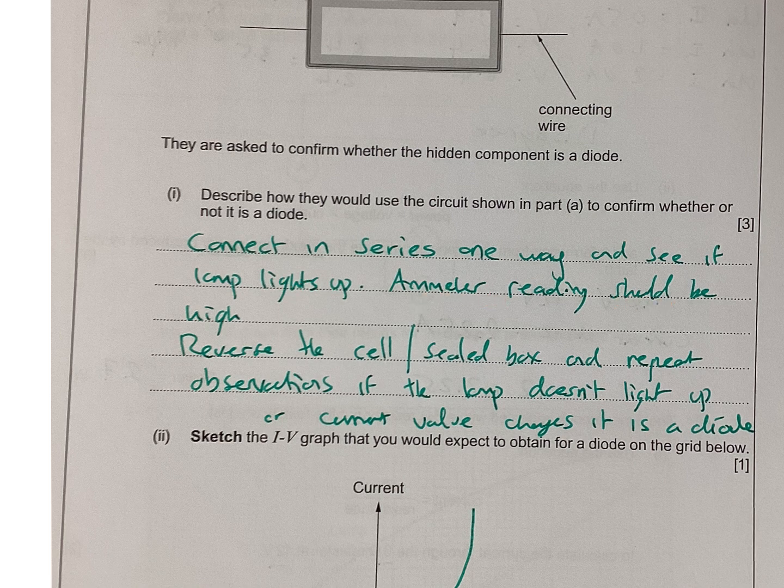Also check the ammeter readings. If the ammeter reading's high, and then when you reverse either the cell or the sealed box, you actually turn it round the other way, then if you stop getting a lit lamp, or if there's no reading on the ammeter, then you've got a diode. If you've got the same both ways, then it's not a diode. It's going to be something else.